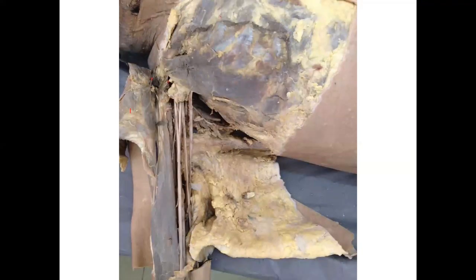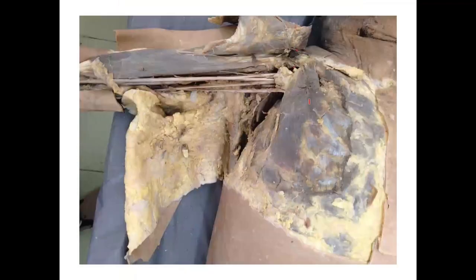And once we have removed the pectoralis major muscle, from the third, fourth, fifth rib, the pectoralis minor originates and inserts into the tip of the coracoid process, which is supplied by the medial and lateral pectoral nerves. So this muscle is called the pectoralis minor muscle.